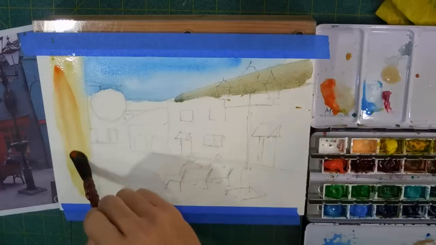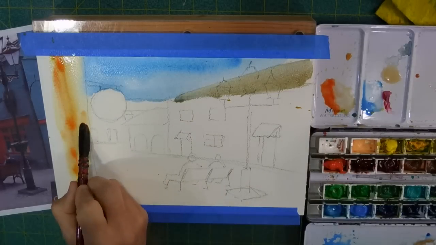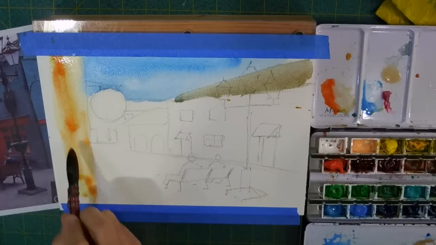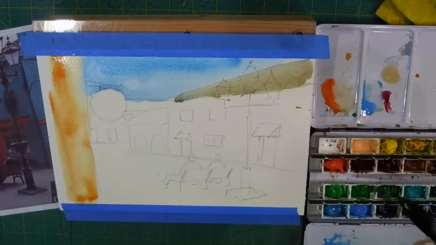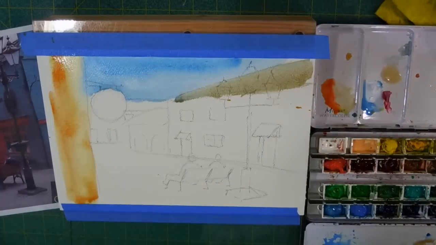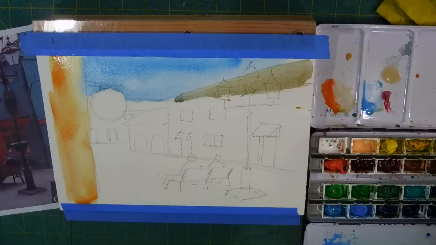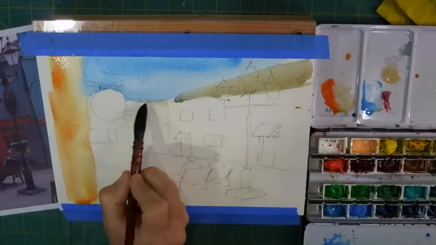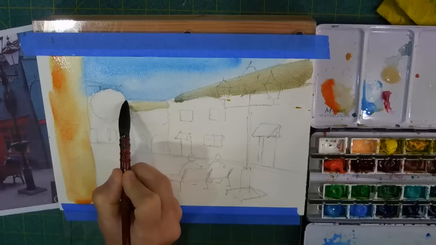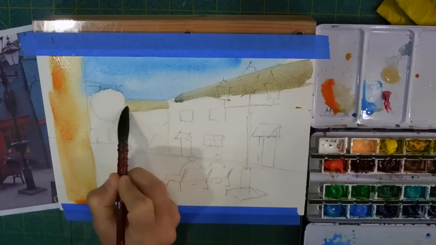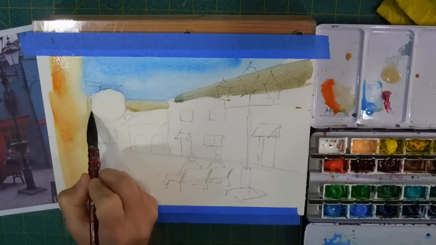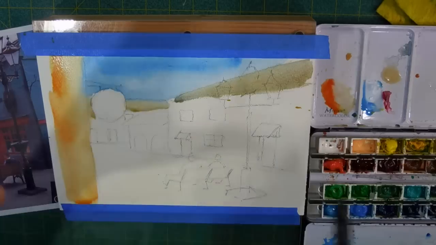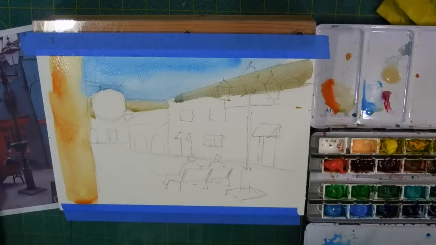It's a little hard, I will admit, not necessarily the easiest thing to get used to, but we're going to be putting on a second coat onto this painting, so no need to worry too much about what happens on the first coat. We just want to get our color on the paper and let it mix around and do some things that it wants to do.